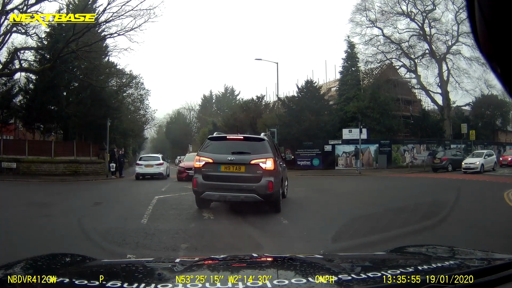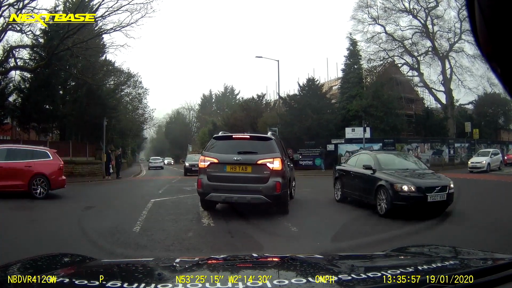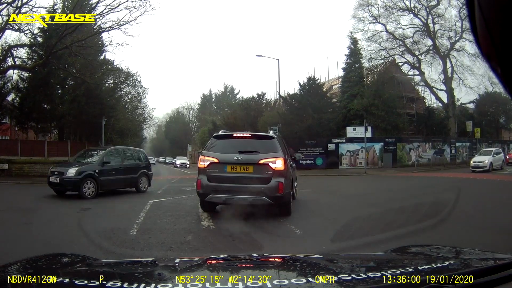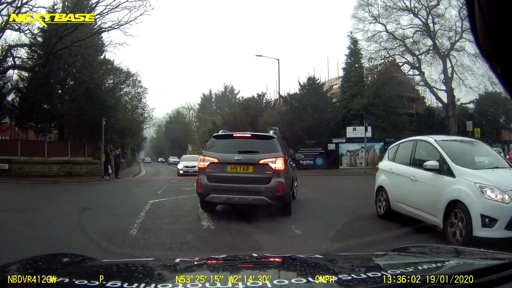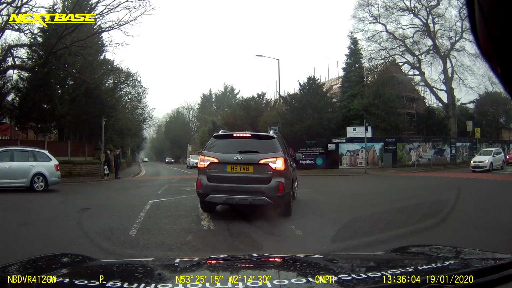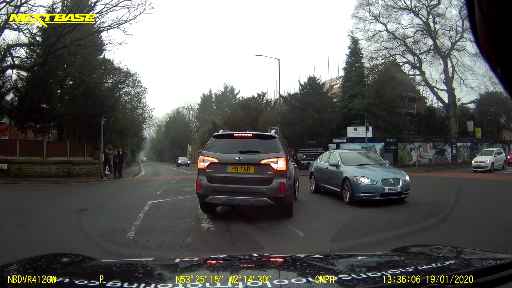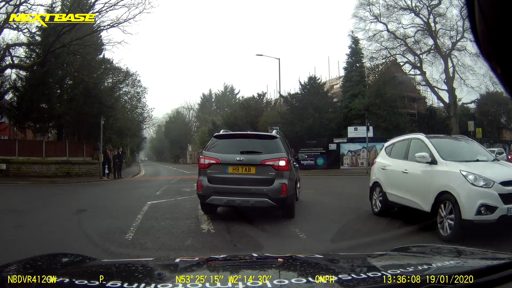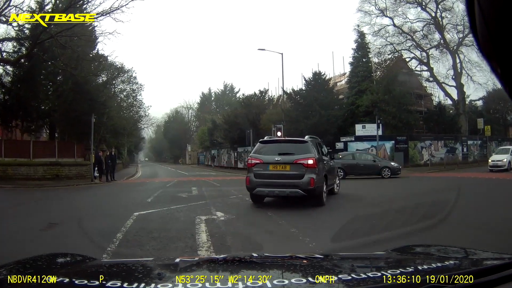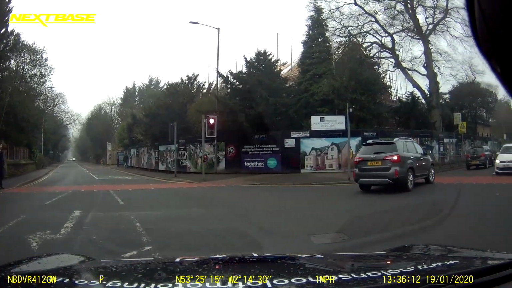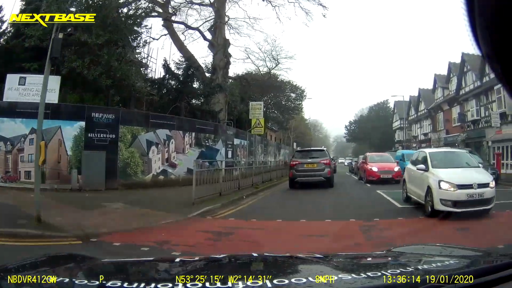When the vehicle in front moves off, try not to follow it straight away. Your line of sight is blocked. Be patient. Wait for the vehicle in front to move off so your line of sight is clear. And then move off safely.